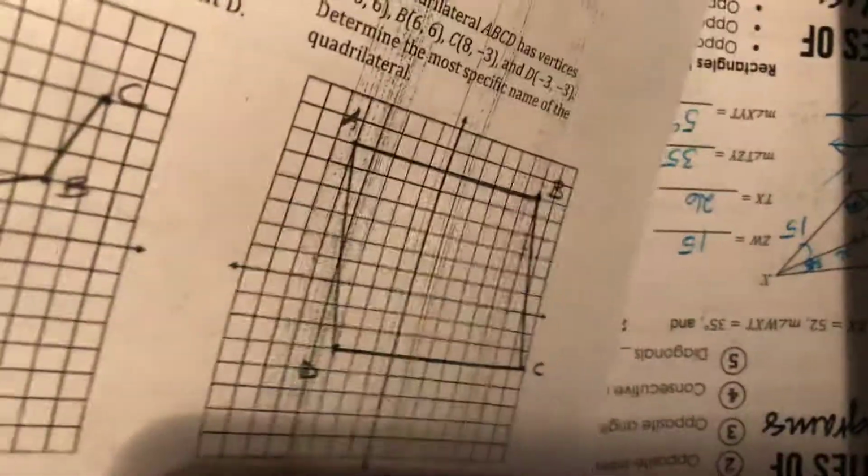So that will give you the answer right there. It's not a rhombus.